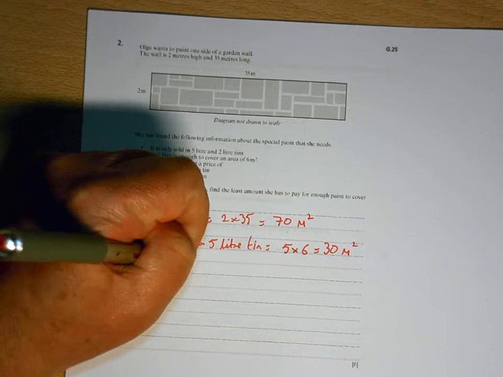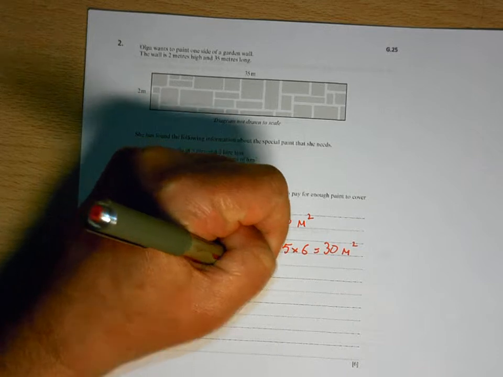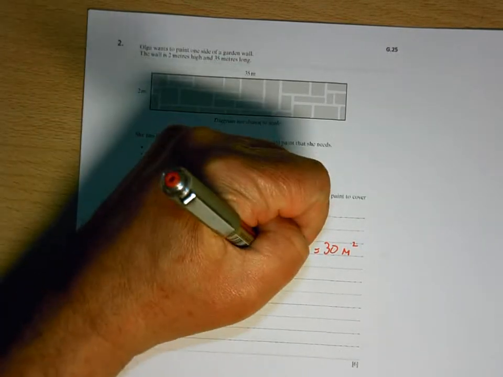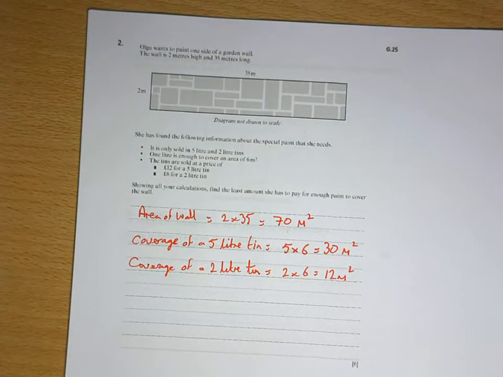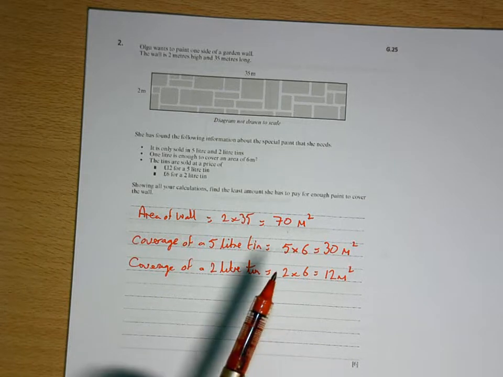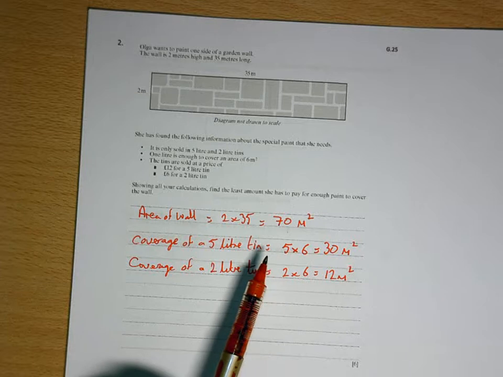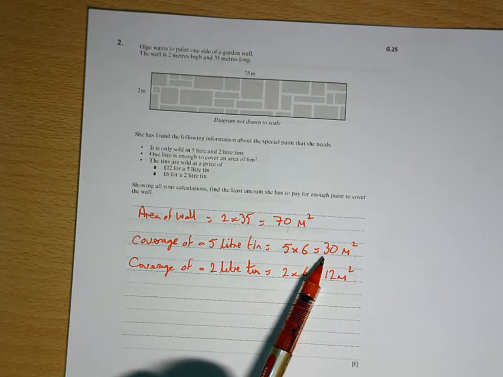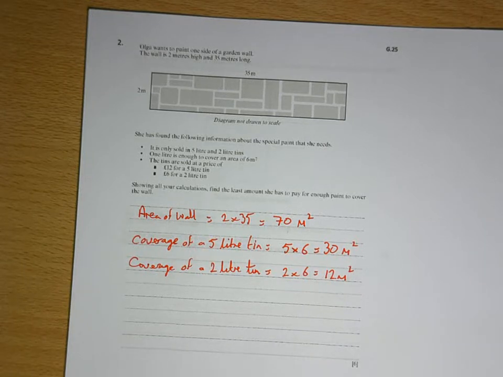So what about the 2 litre tin? It will be 2 lots of 6 equals 12 square metres. So in order to cover an area of 70 square metres, I could get 3 5 litre tins, but then I'm going to have a lot of waste. Or I could get 2 5 litre tins, which will give me 60, and one of those, which will make it up to 72.